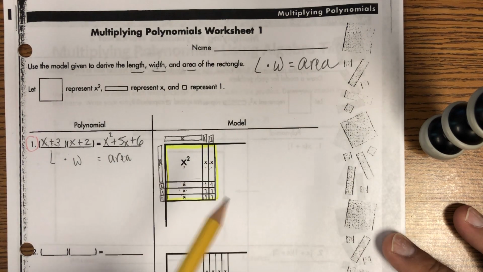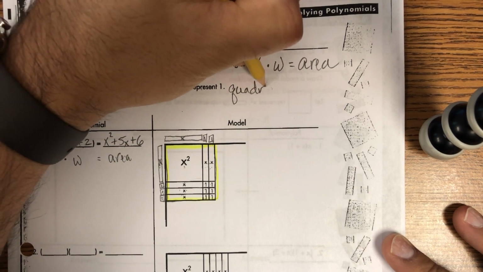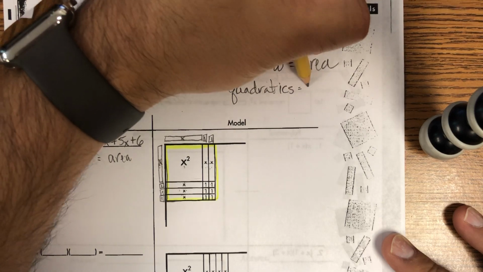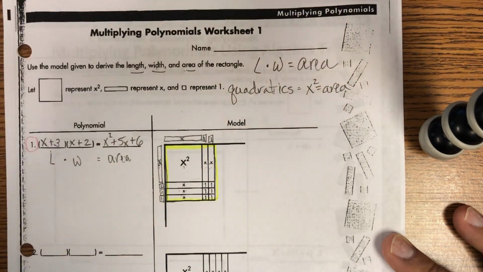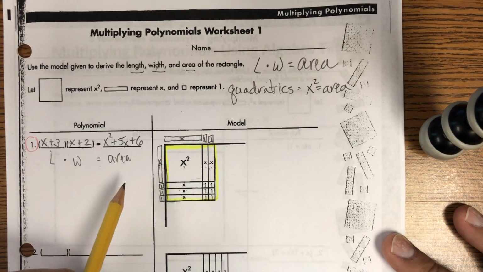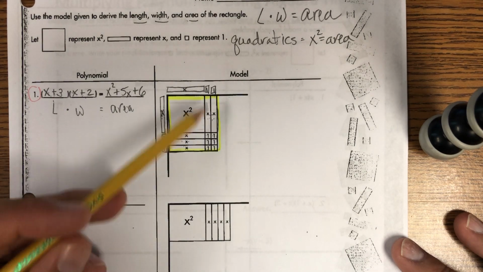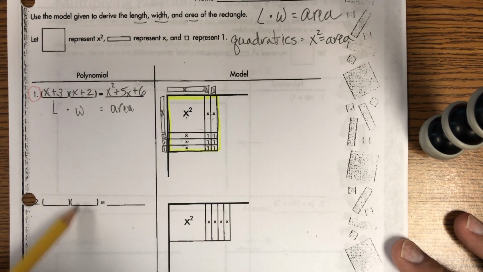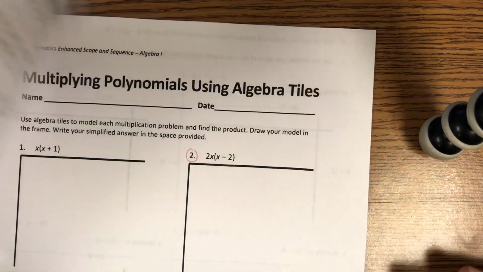Now, something I just want to make sure that you understand is that anytime we're dealing with quadratics, anytime we're dealing with something with x squared in it, we're talking about area. So that's how we do the first one. In the first couple of problems on the first page, you are simply looking at what is given to you and filling in the length, the width, and the area the same way that I did here. Let's take a look at a couple more problems.